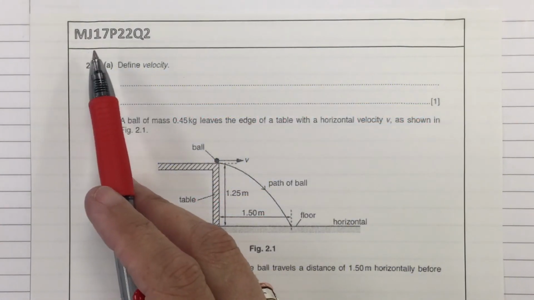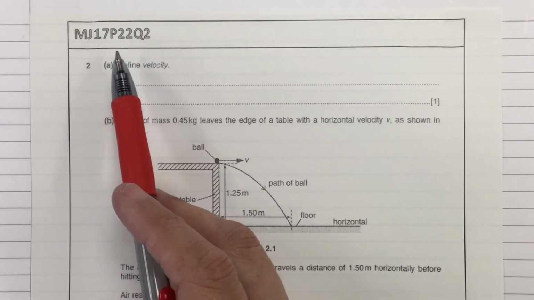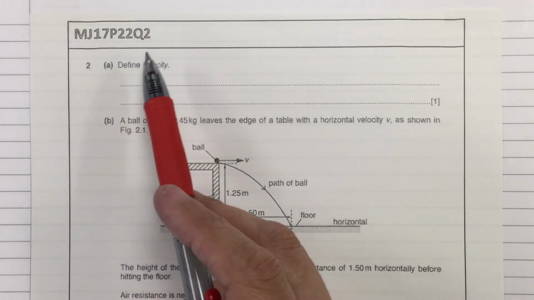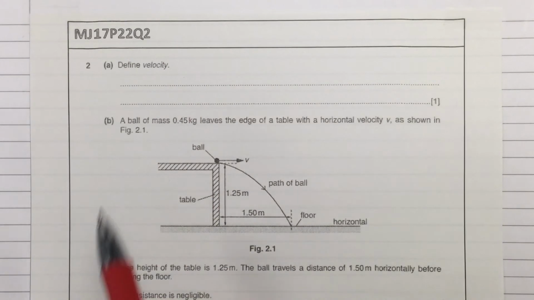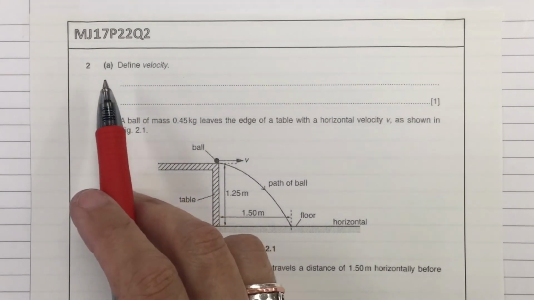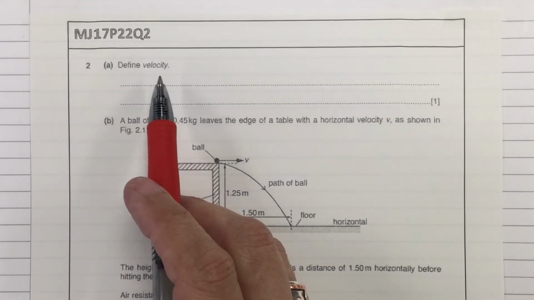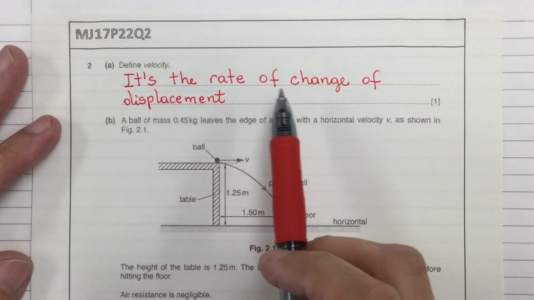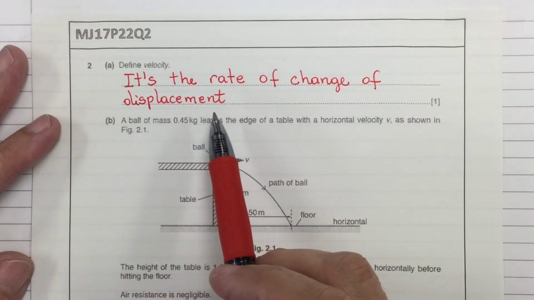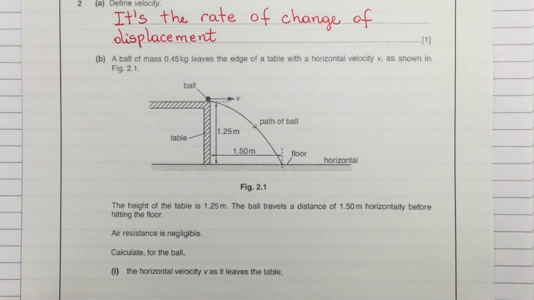Question from May/June 2017, paper 22, question 2, A and B. A, define velocity. It is the rate of change of displacement. Question B: a ball of mass 0.45 kilos leaves the edge of a table with a horizontal velocity v, as shown in figure 2.1.